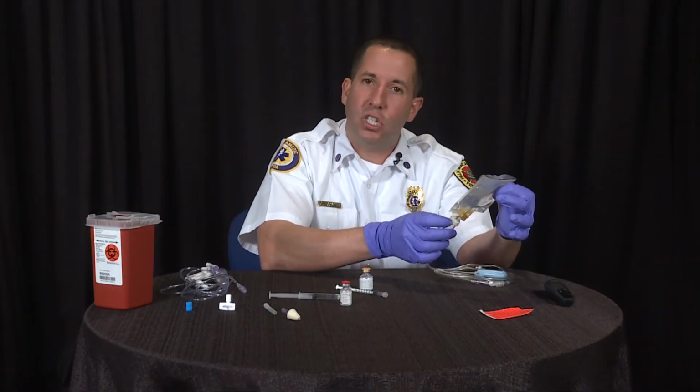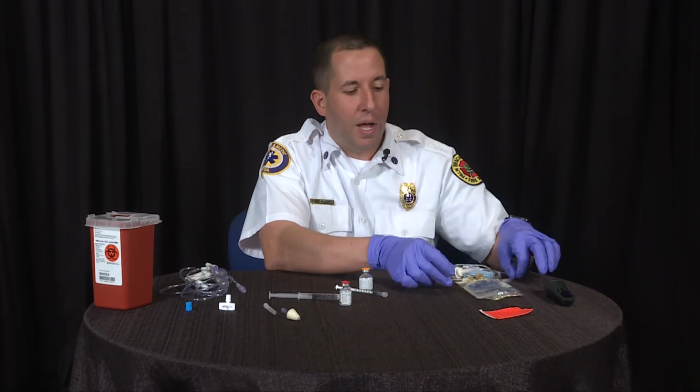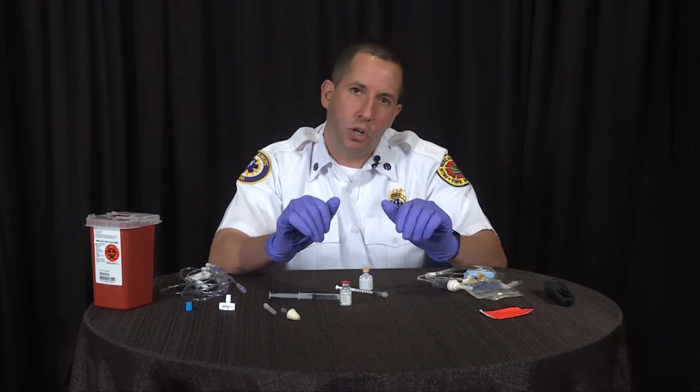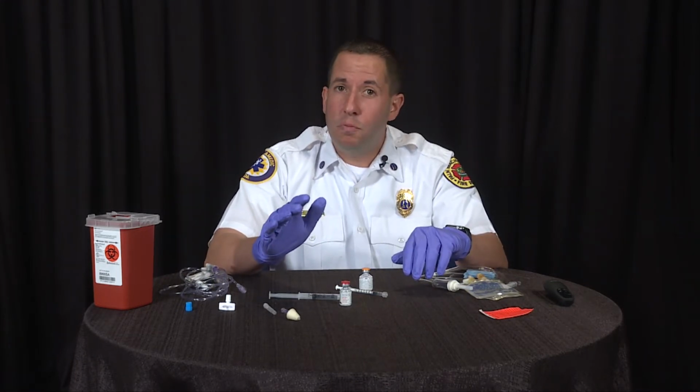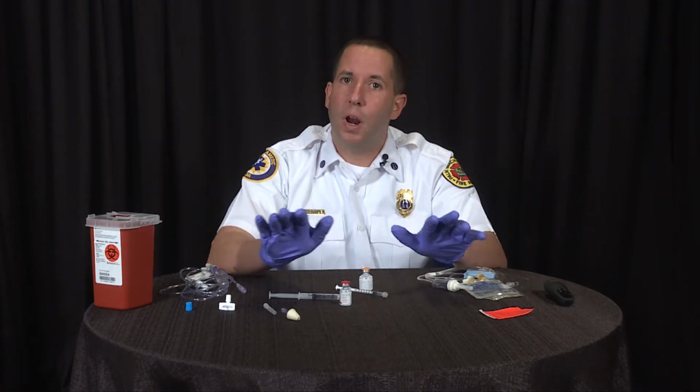So now that you've transferred your 25 milligrams into your 50 cc bag, you're going to connect your 60 drop set, and you're going to run it wide open. So you're going to administer this wide open. The infusion time is roughly right around 2 minutes, but the protocol doesn't state that. It just says run it wide open.